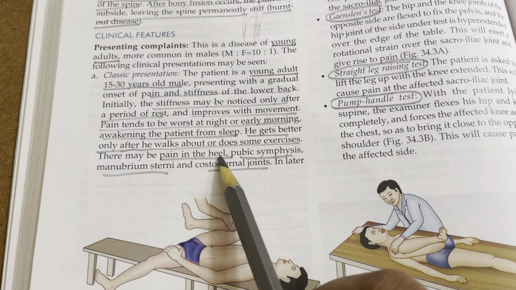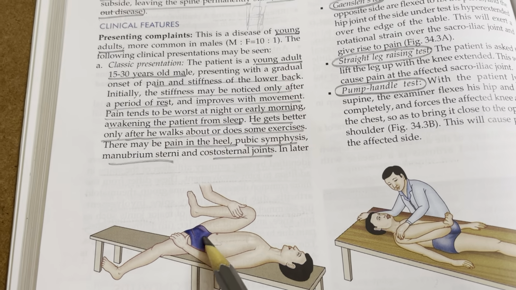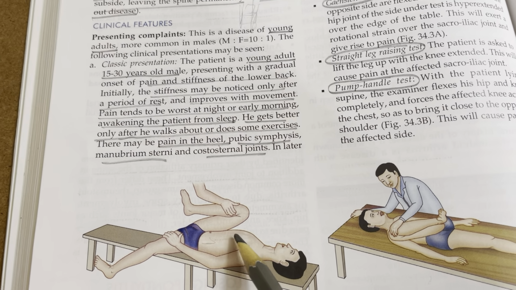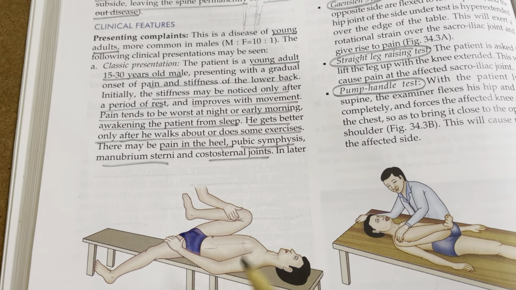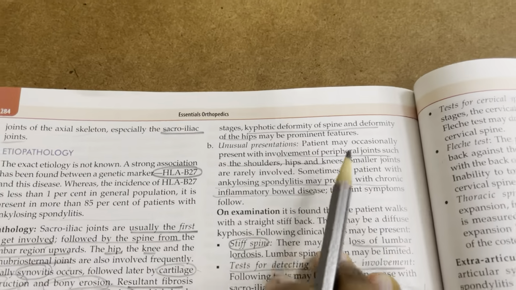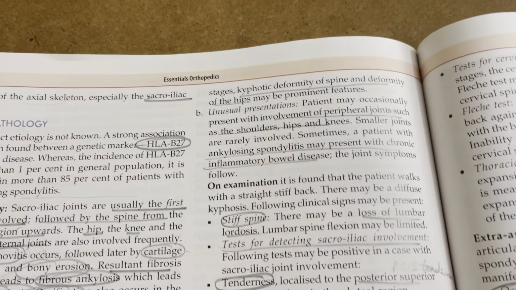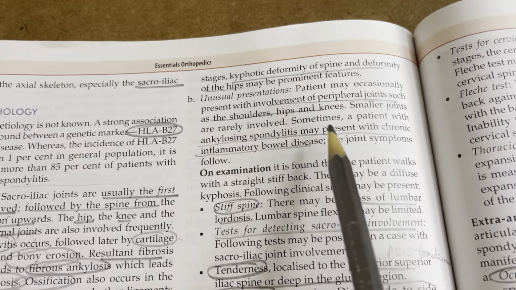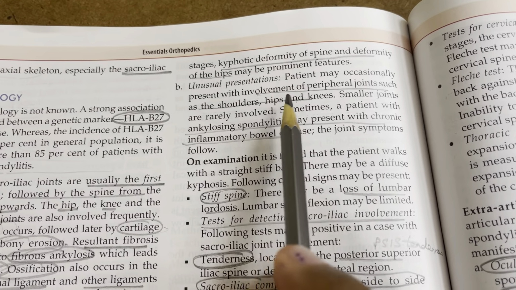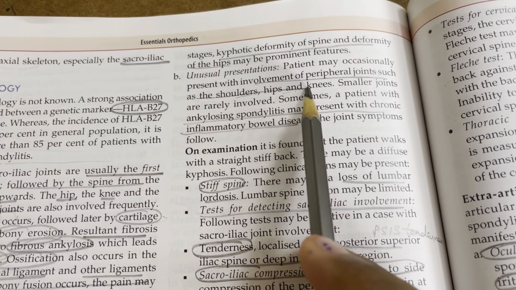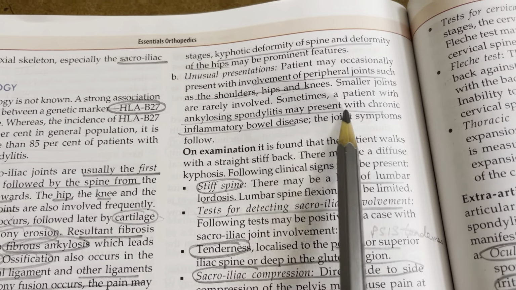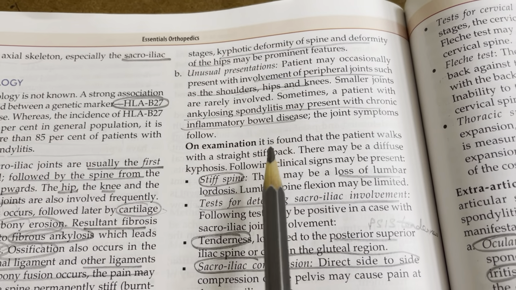There may be pain in the heel. There may be pain in the pubic symphysis, or in the manubriosternal or costochondral junctions. In later stages, there is kyphotic deformity of the spine and deformity of the hip also. Unusual presentations: you can have involvement of peripheral joints like shoulders, hips and knees, and sometimes it may present with chronic inflammatory bowel disease.